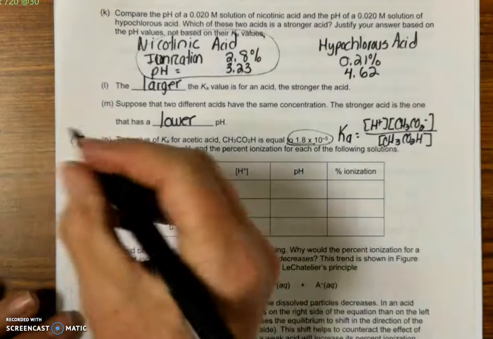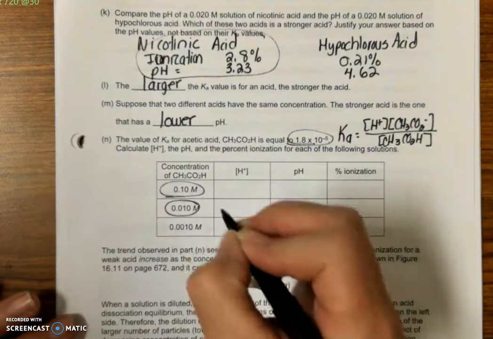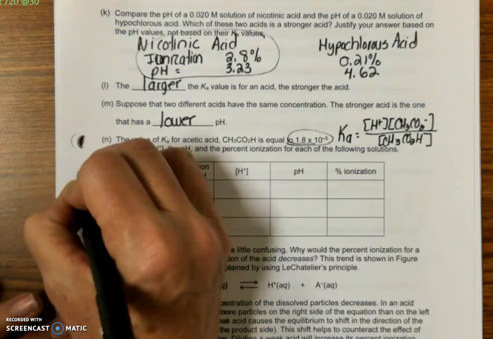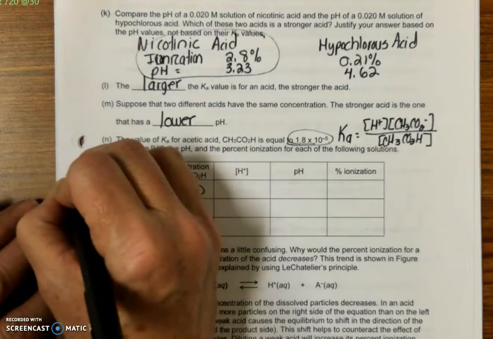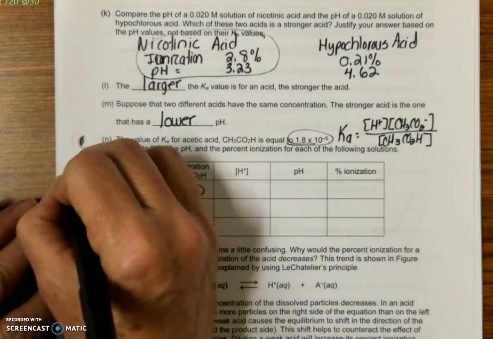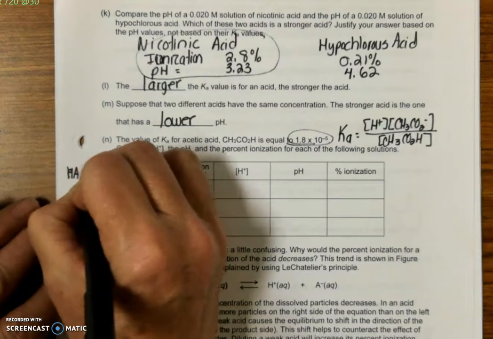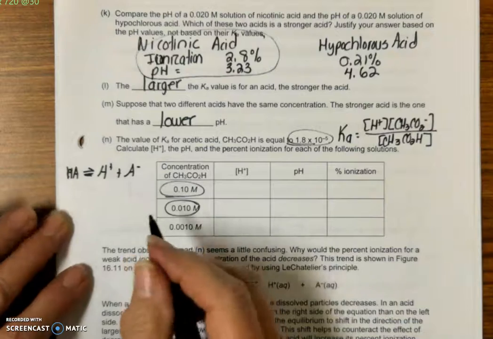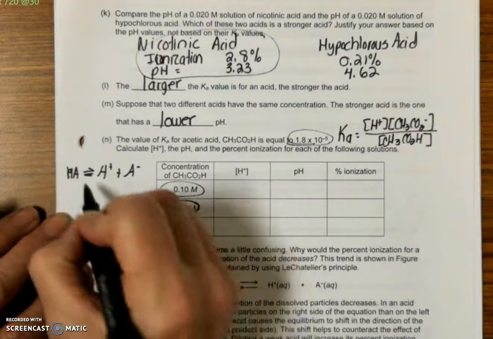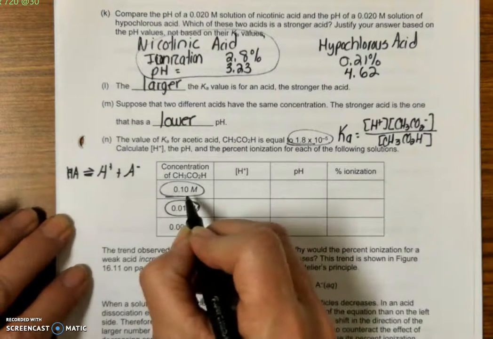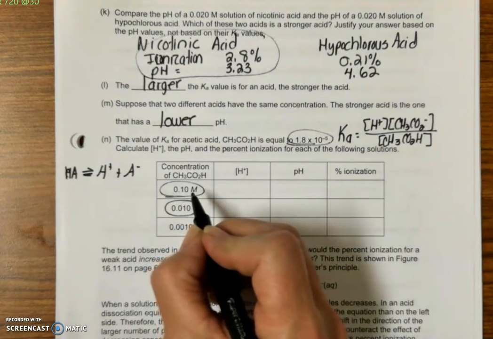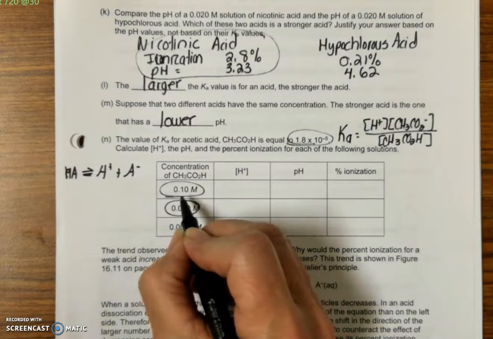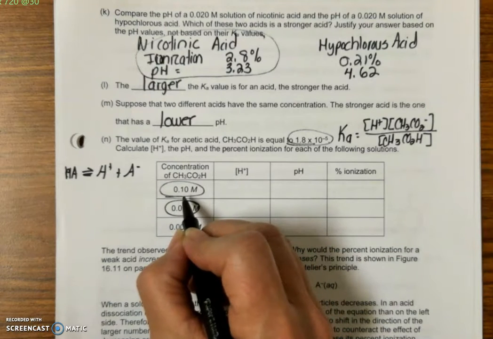All right, so I'm going to make like a really tiny RICE table over here. I'm going to do HA going to H plus A minus here. And in this case, I've got how much? I've got 0.1 molar acid to start with.